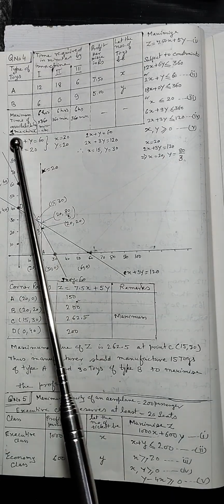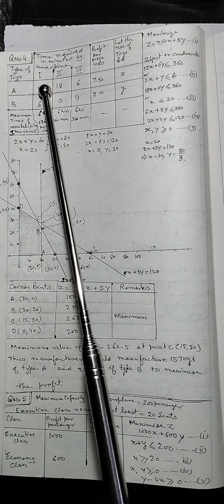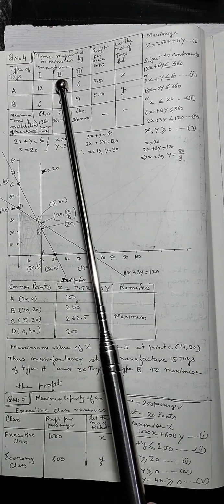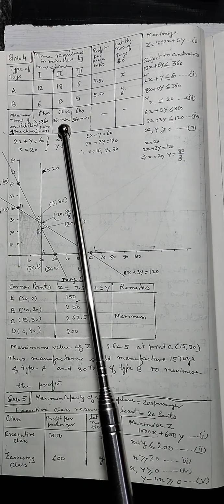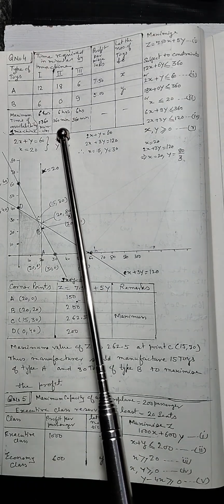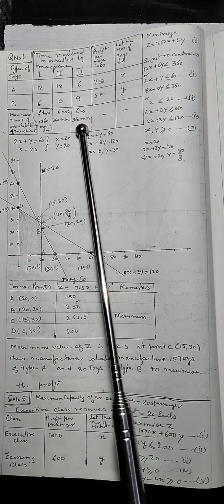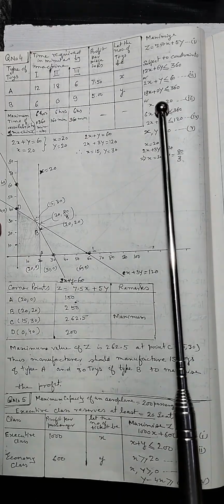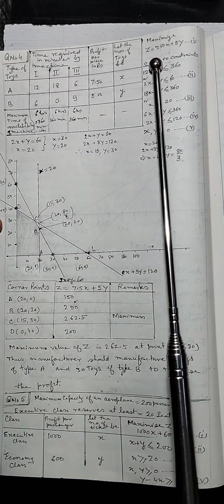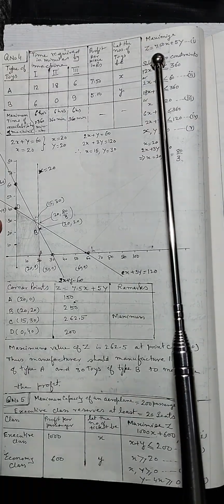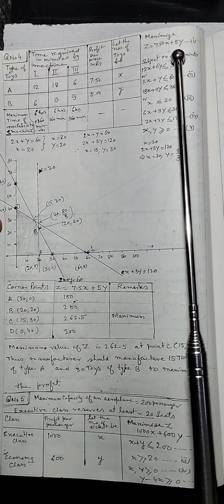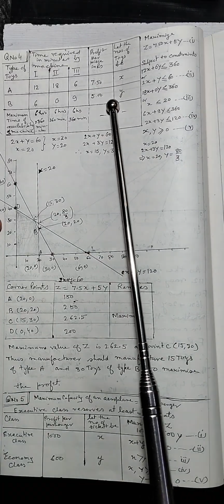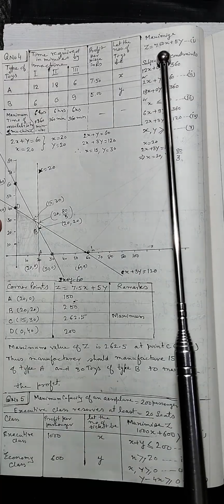The availability of each machine: machine 1 is available for 6 hours, meaning 360 minutes. Machine 2 is available for 6 hours, 360 minutes. Machine 3 is also available for 6 hours, that is 360 minutes. Now, in order to maximize the objective function, Z will be equal to 7.50 times x plus 5y. This will be our objective function.